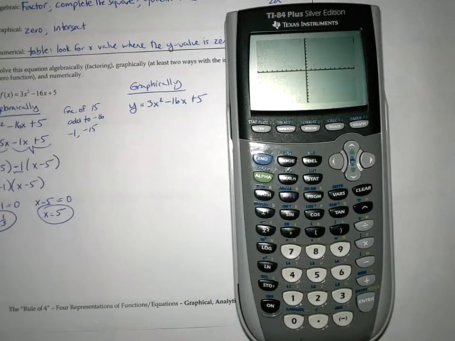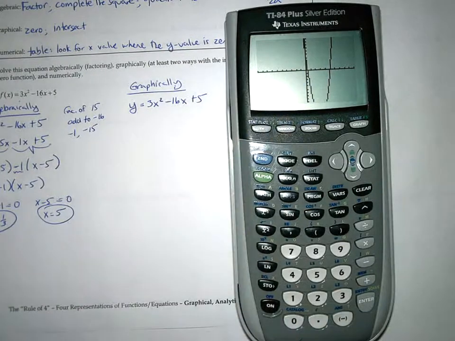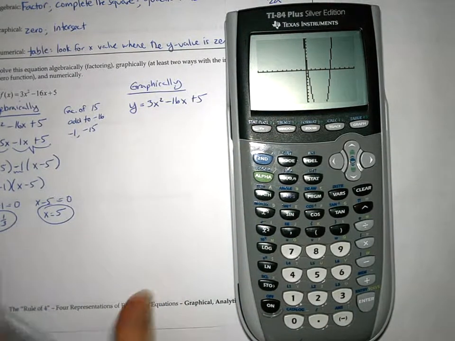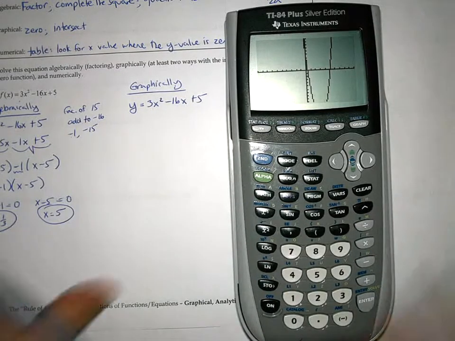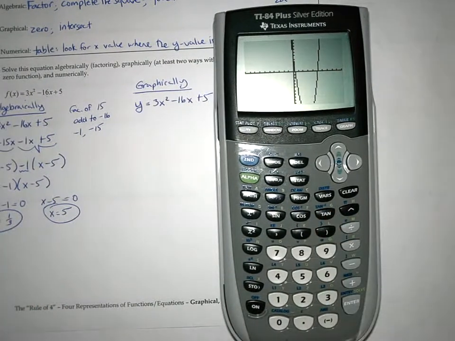Let me just go back to my standard view. There's my parabola, and my solutions are where this graph crosses the x-axis. Now, since we solved this algebraically, we know it's going to be 1/3 and 5. But how would I find that if I did not know that already? And there's two ways we can do it.